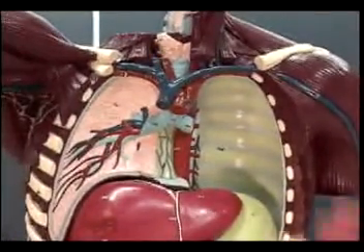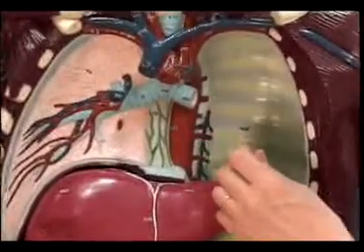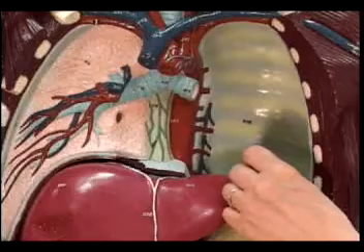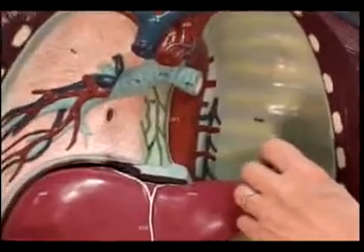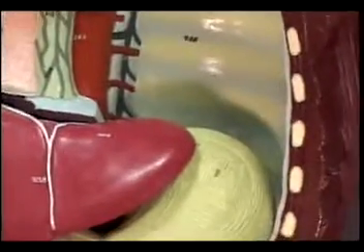When I remove the heart again, you can see an example of an extra vein. This is called the hemiazygous vein, and we can see the intercostal vein bringing blood back in the same location where the intercostal artery was taking it to and from the chest wall.